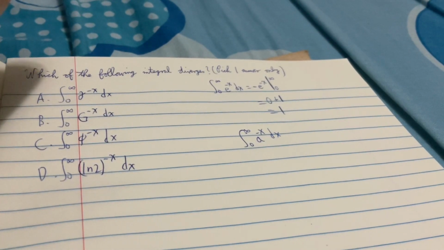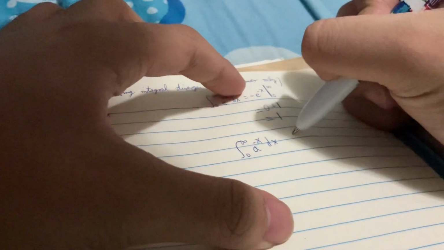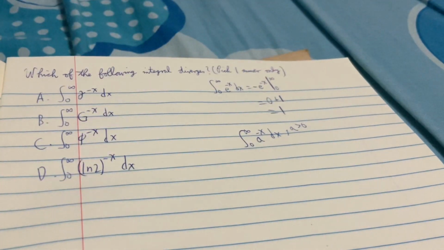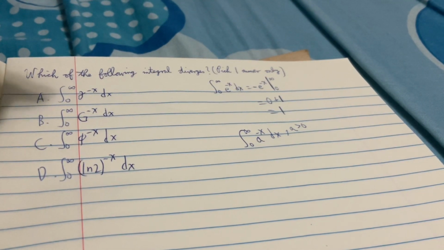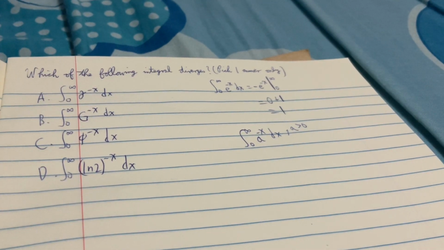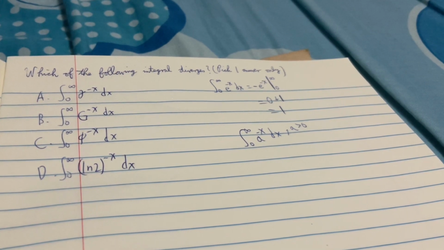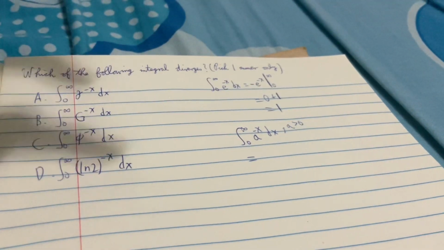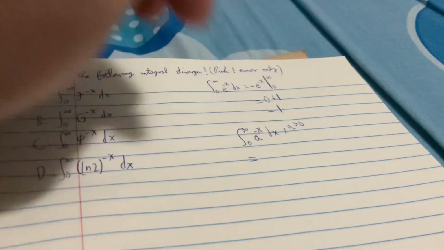Here a is a constant. I think a should be greater than 0. I think a equal to 0 is also okay, because 0 to the power of anything greater than 0 is just 0. But let me just stop here. So how do we integrate a constant raised to a negative number?